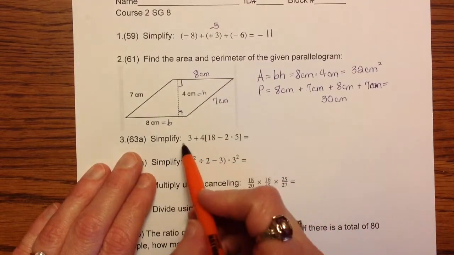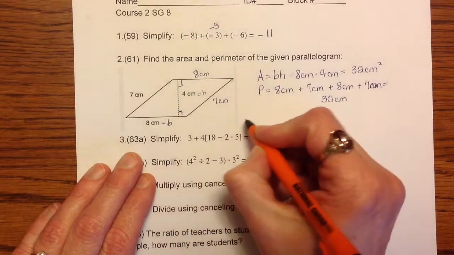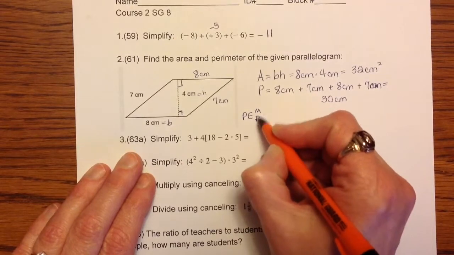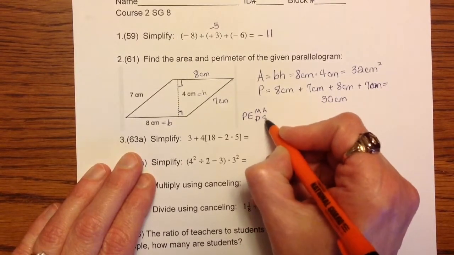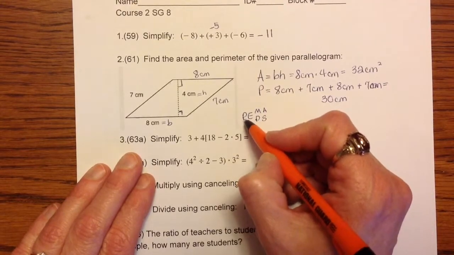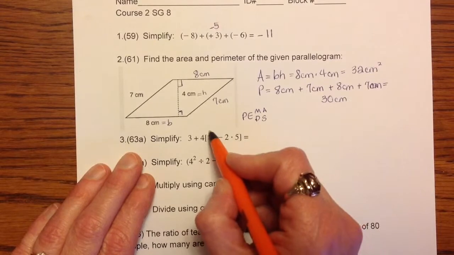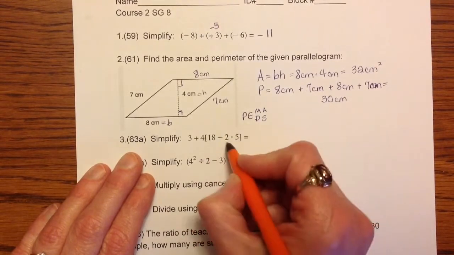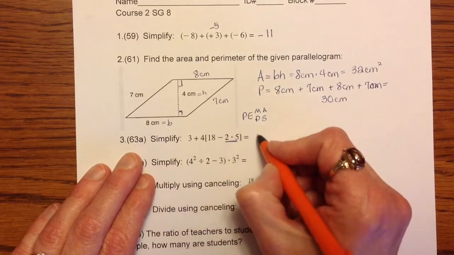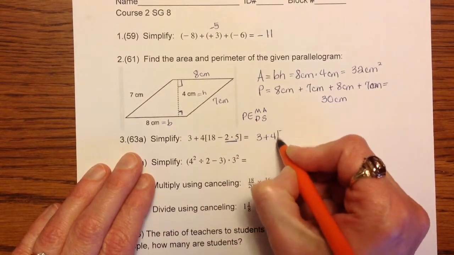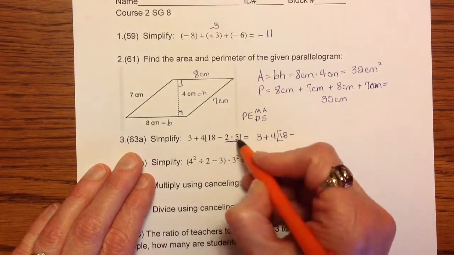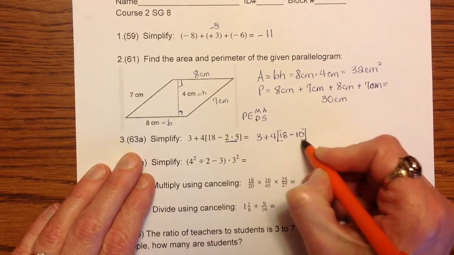Number 3, simplify this order of operation. Well, we remember that we've got order of operation, but please excuse my dear Aunt Sally: multiplication division left to right, adding subtracting from left to right. So the first thing I'm going to do is do my grouping symbols, which in this case has 18 minus 2 times 5 in it. So the 2 times 5 is my multiplication, which has to be done first in the parentheses. So I've got 3 plus 4, put my braces, and I've got 18 minus 2 times 5, which is 10.